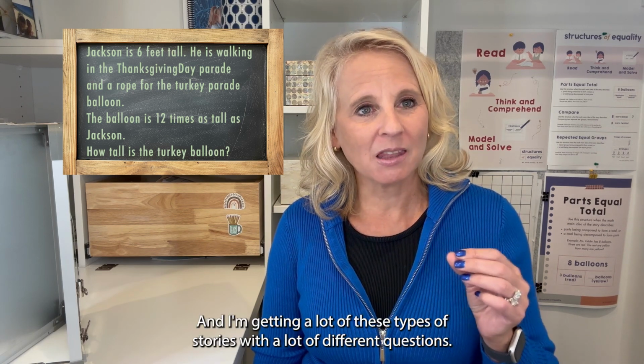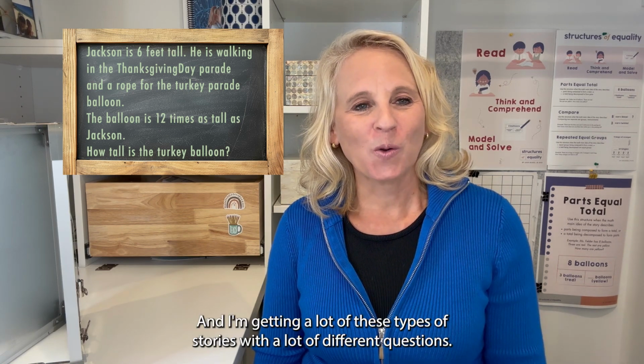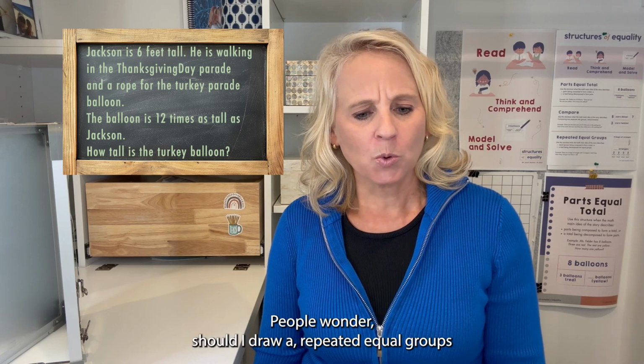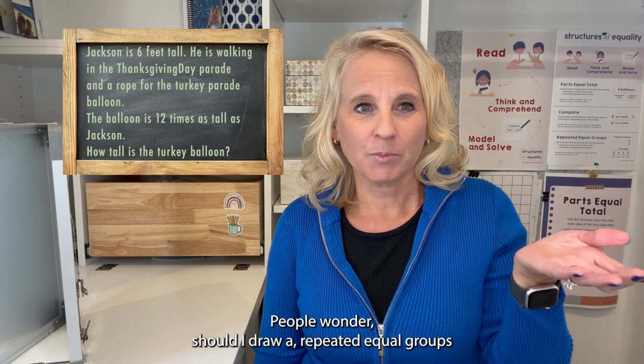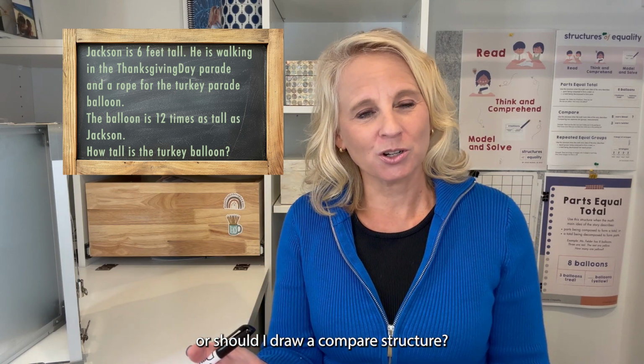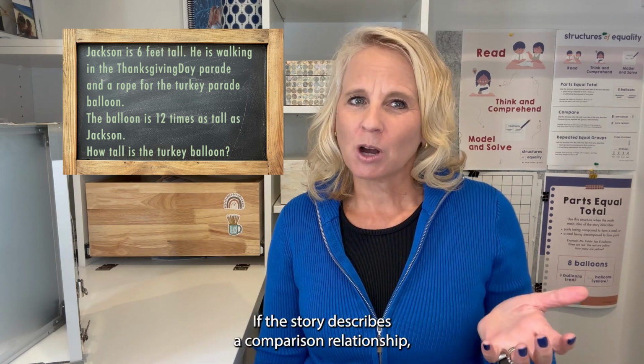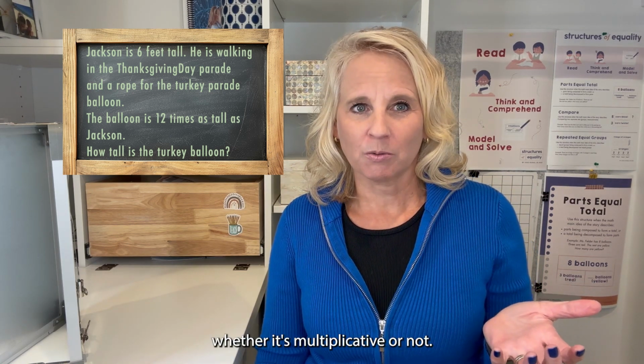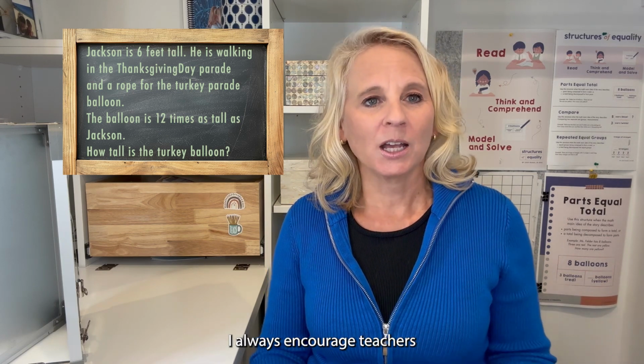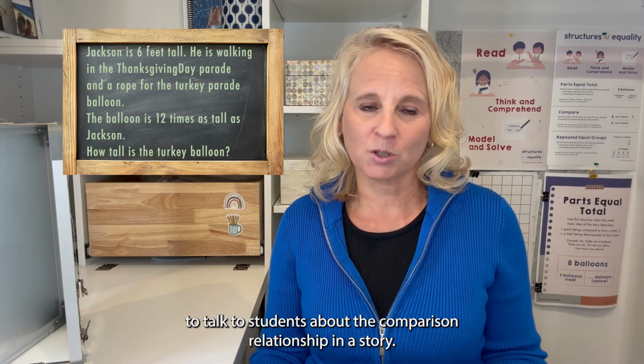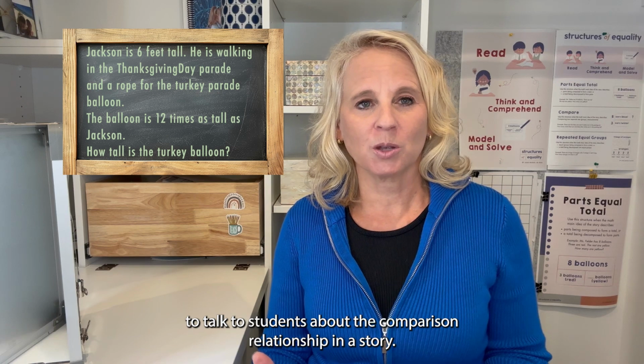And I've been getting a lot of these types of stories with a lot of different questions. People wonder, should I draw a repeated equal groups or should I draw a compare structure? If the story describes a comparison relationship, whether it's multiplicative or not, I always encourage teachers to talk to students about the comparison relationship in a story.